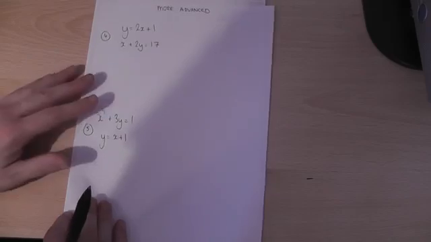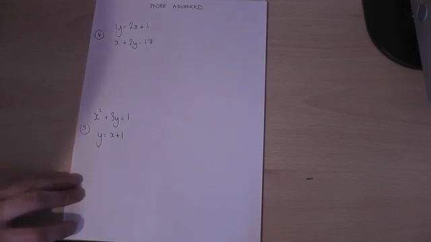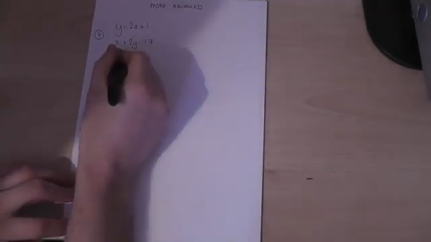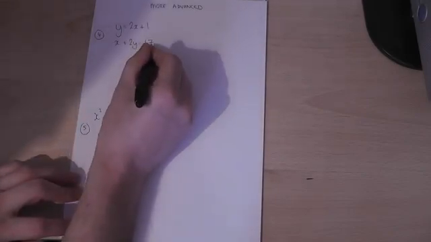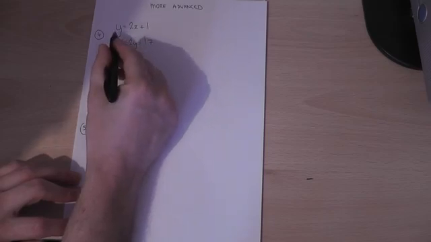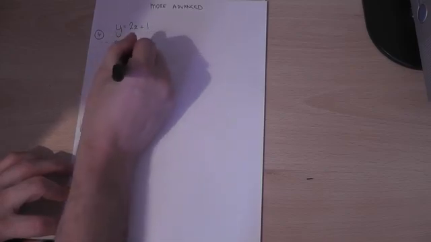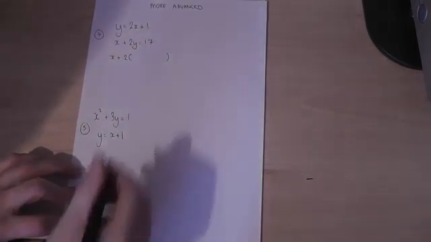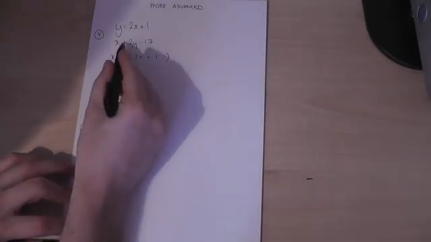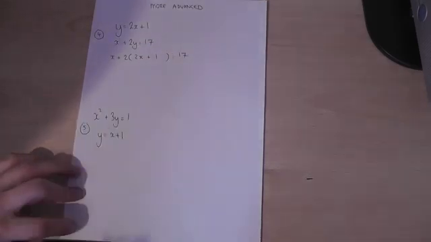The final two examples I've classed as more advanced, and it actually goes under the name of substitution. Now this is the main equation here. It's got x and y's in. However, I know from the first equation y equals 2x plus 1. So I can replace the y in the second equation by 2x plus 1. So x plus 2 lots of y must equal 17.